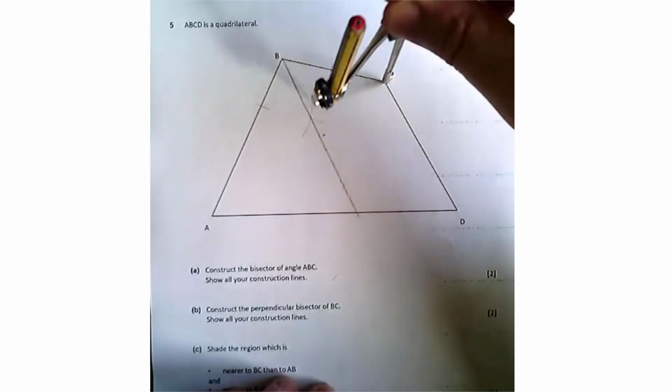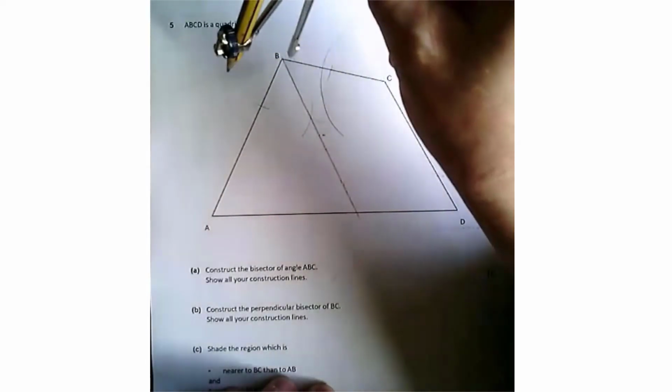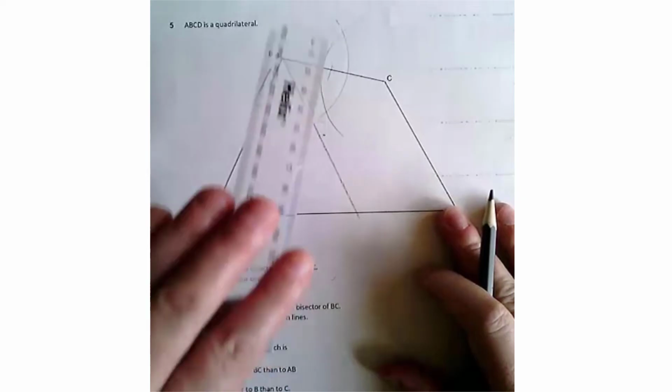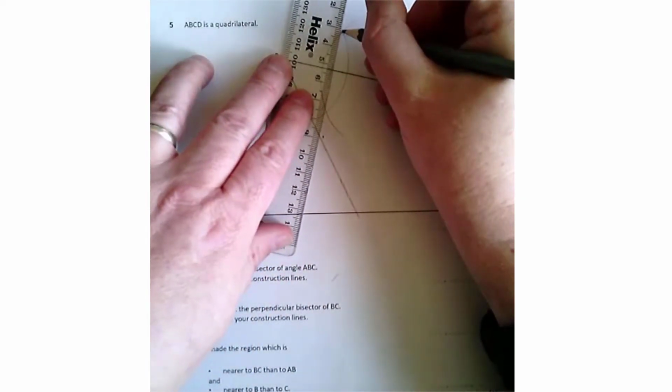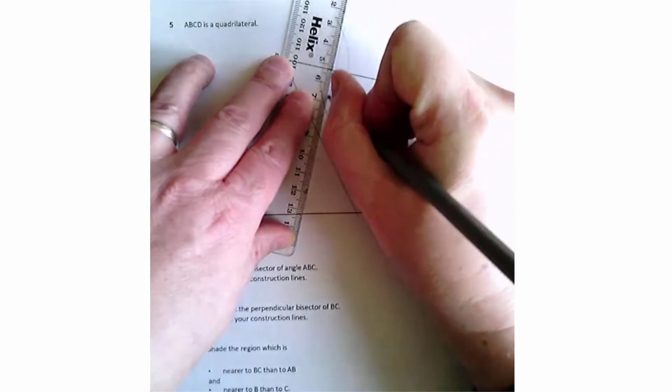And then we're going to draw 2 arcs again, one from C and one from B. And again, these will form 2 points of intersection in between. There and there. Then our perpendicular bisector is going to be the line that goes through those 2 crosses.